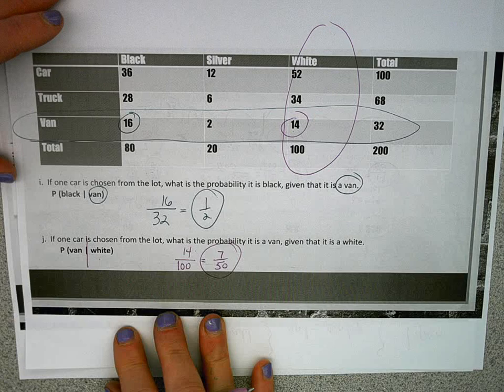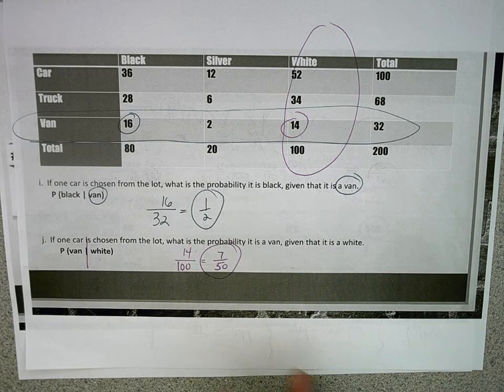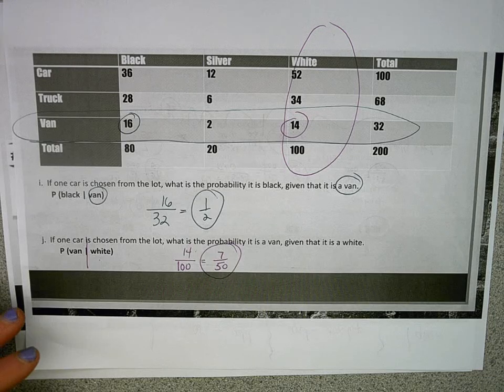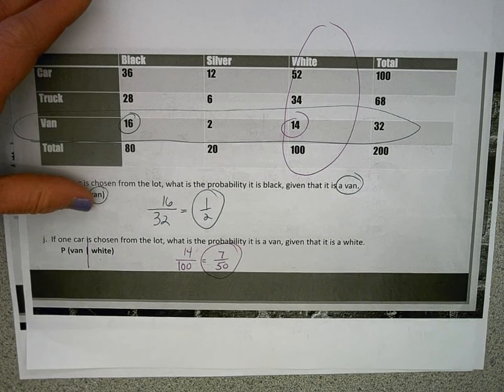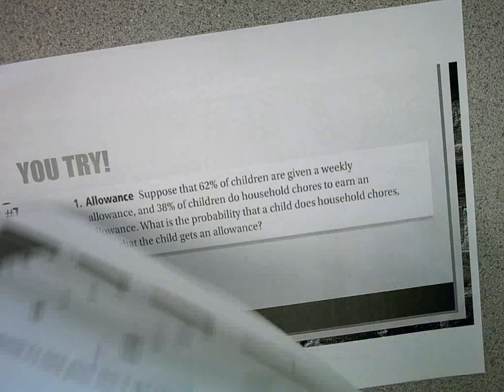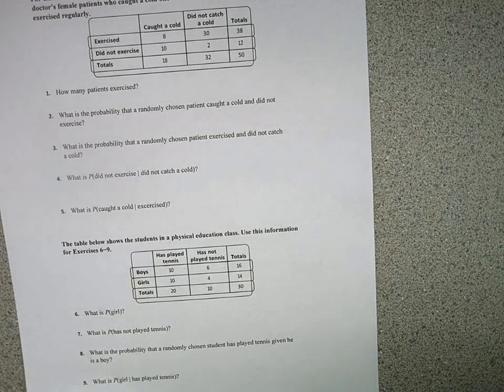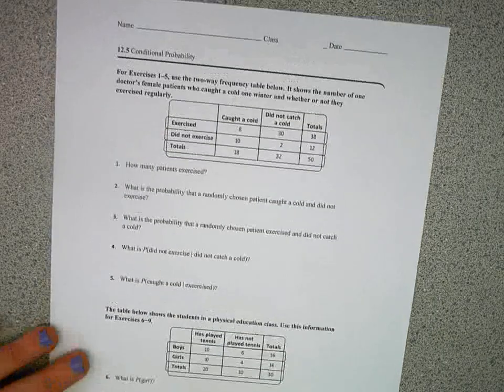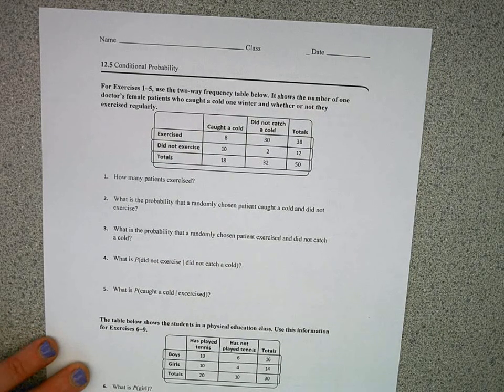Okay? Once you're done with that, you're done with the notes for the year. Woo-hoo! And get out worksheet 12.5. I'm going to walk you through a couple things, or star a couple things that are always missed. Okay? Pretty easy, the first one. It's talking about exercising, not exercising, and getting a cold and not getting a cold.